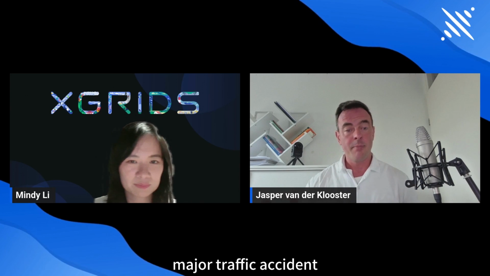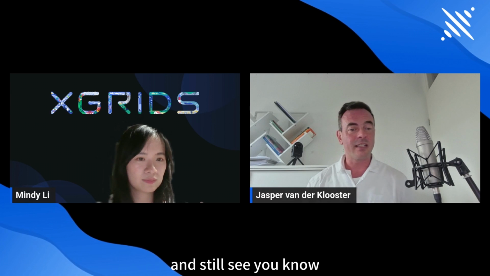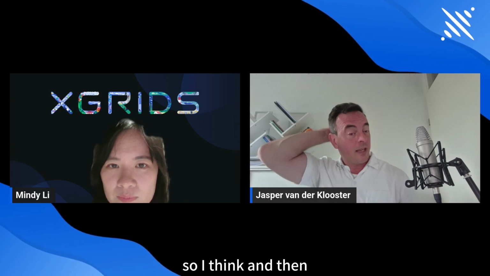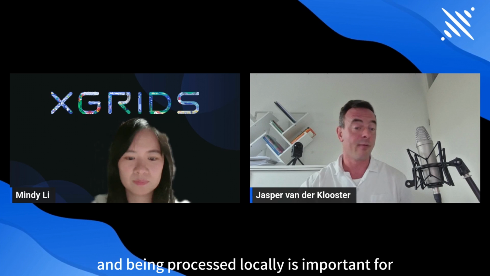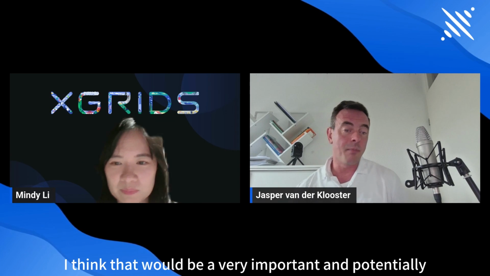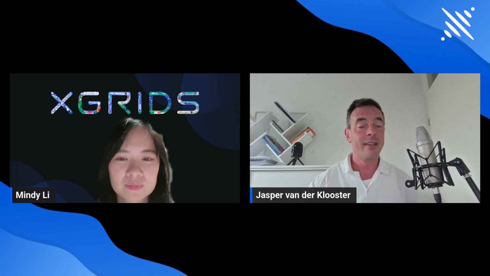If you have a crime scene or a major traffic accident, you can scan the scene and still see if a car was speeding, because you can actually measure the braking distance, etc. And the data being stored and processed locally is important for parties like that. So I think that would be a very important and potentially good use case.